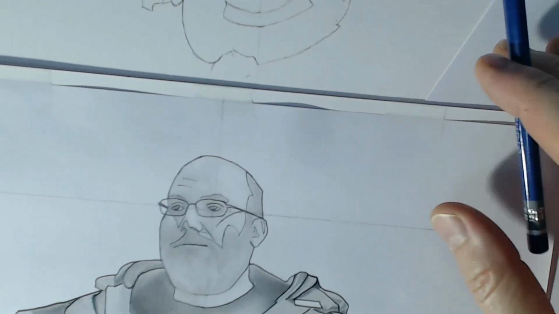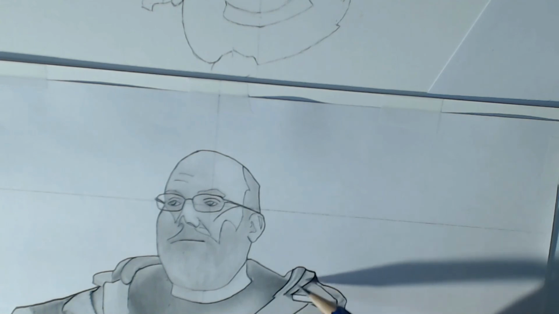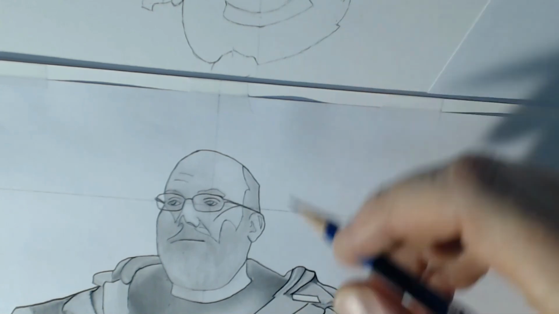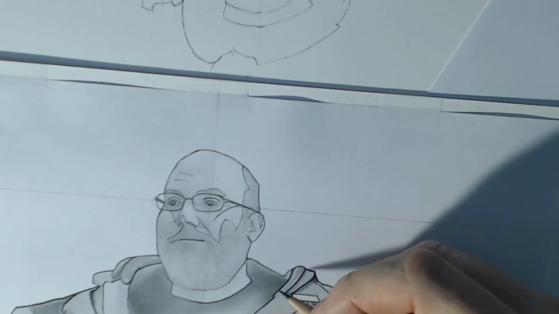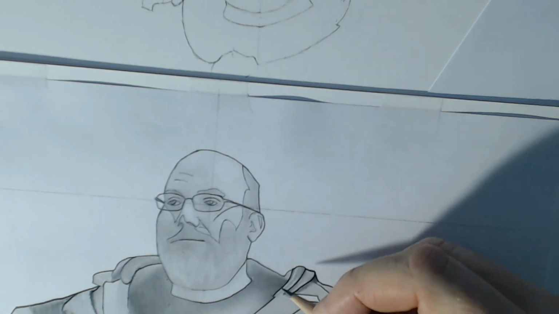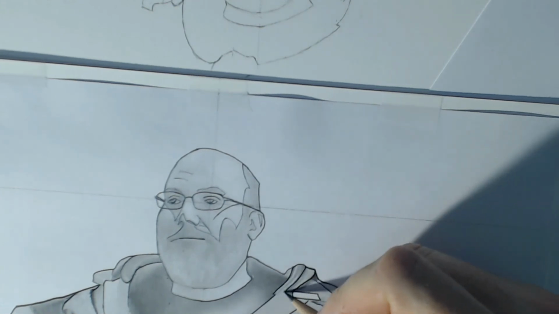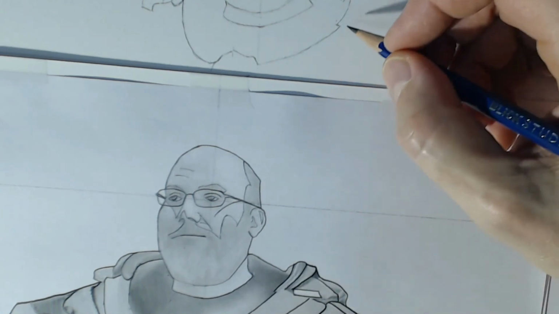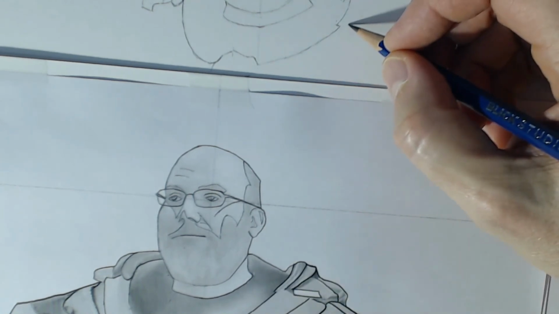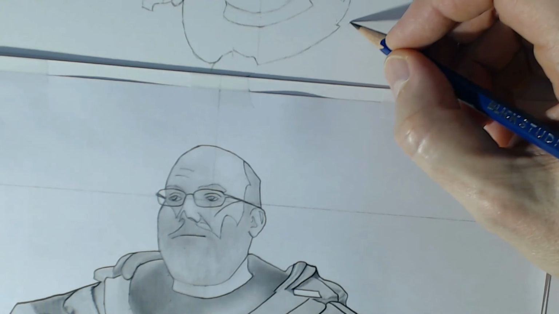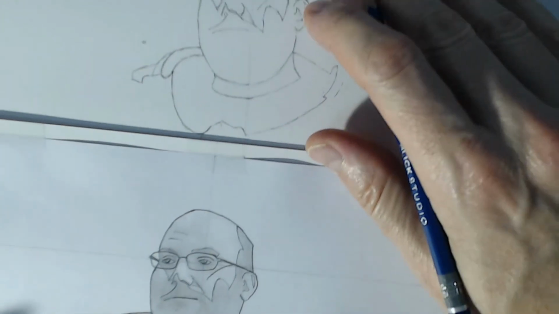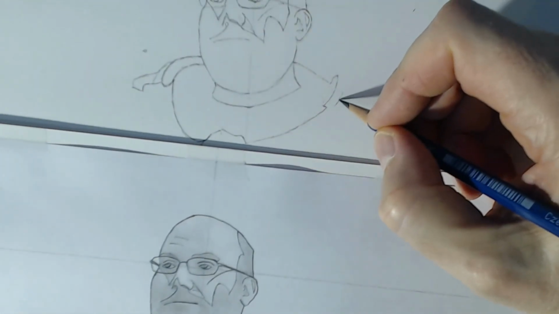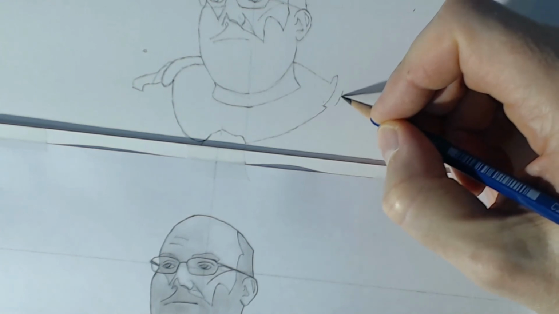Okay, I think we'll get this other side of the shoulder here. So let me see here. That's going to be, from here, it's going to be up a little bit. And that's going to come up like this.